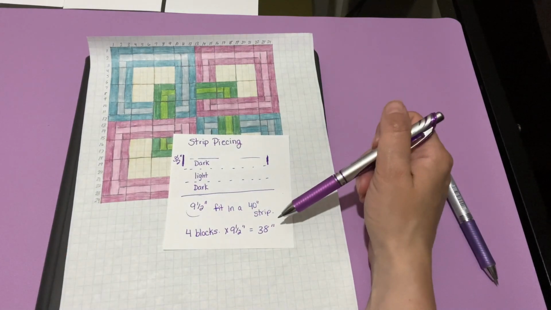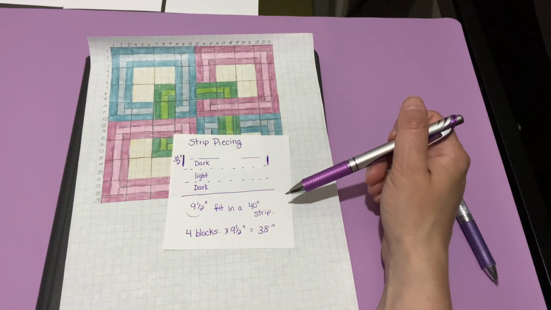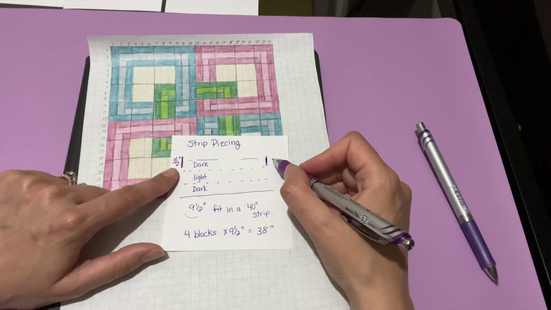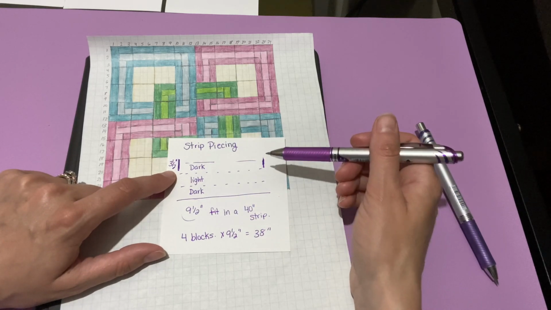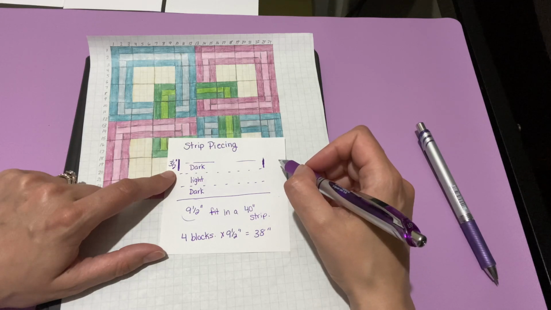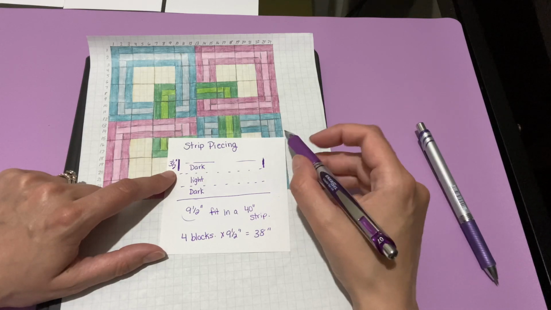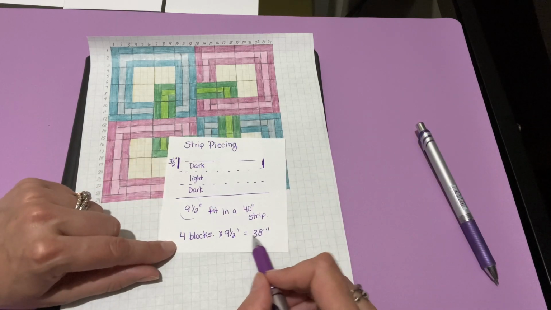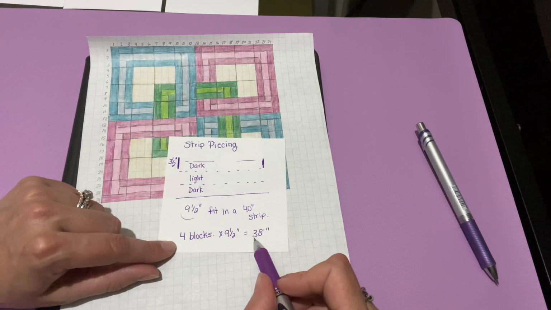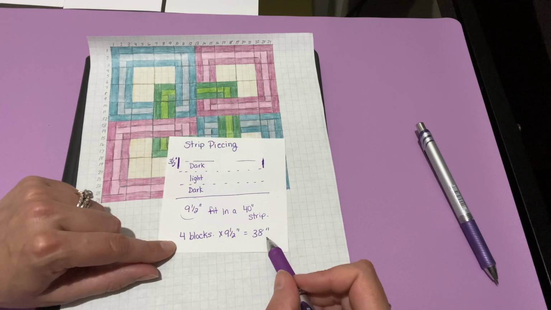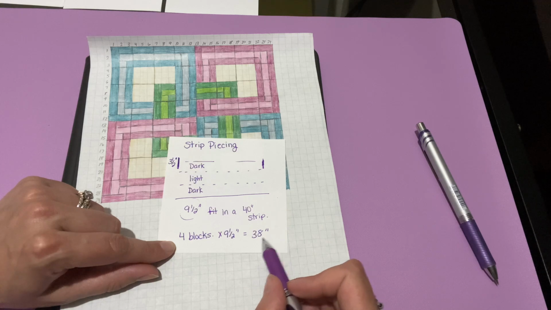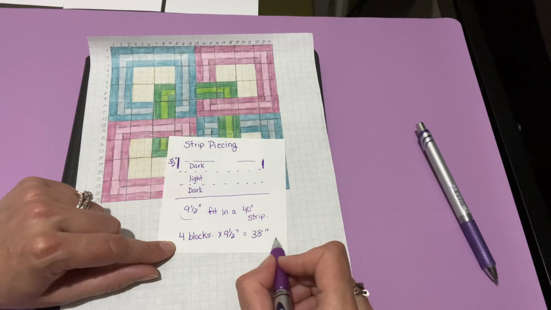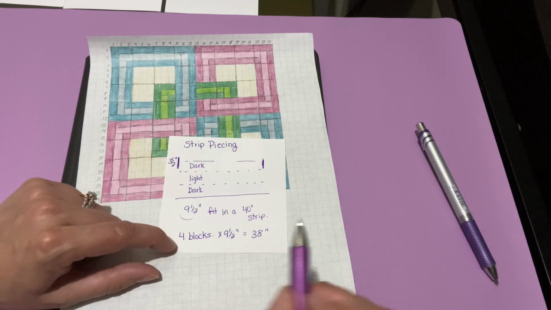And even if your strip set ended up being like 42 inches in that width of fabric, because we've talked about how we just round down to 40 inches, each fabric manufacturer and line can be a little bit different, some being a little bigger, some a little bit smaller. So 38 inches, that's all I'm going to get. Even if it were a full 42 to 44 inches of usable fabric, that's only at most an extra 6 inches. So you're not going to get a 5th block.